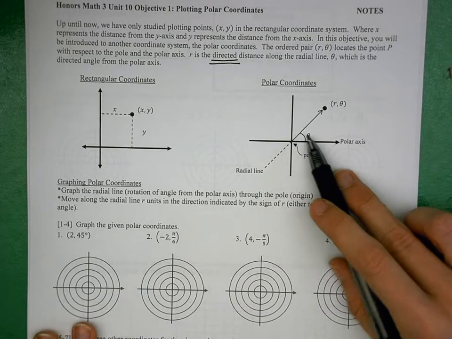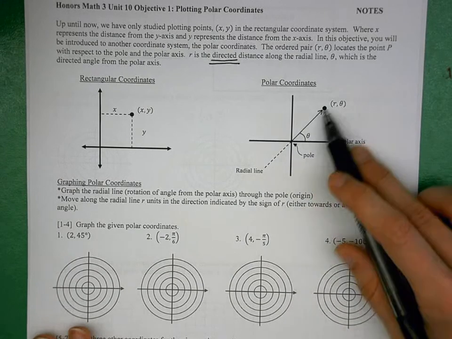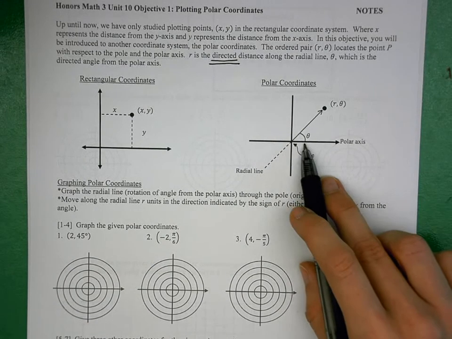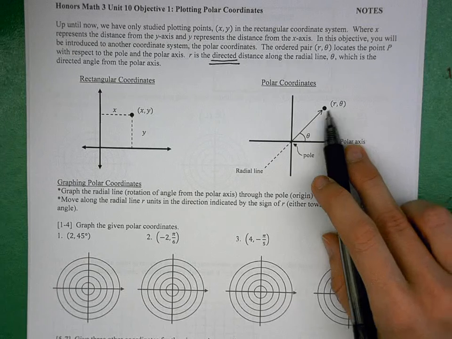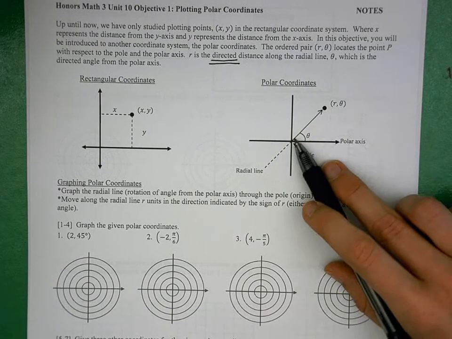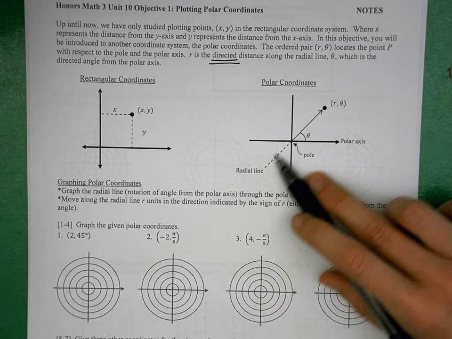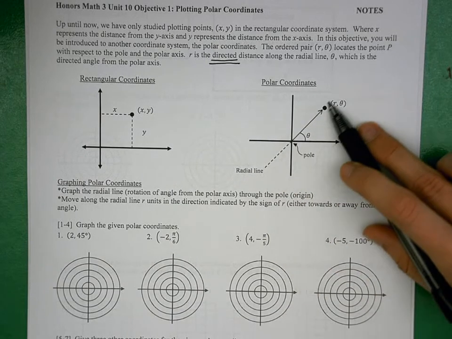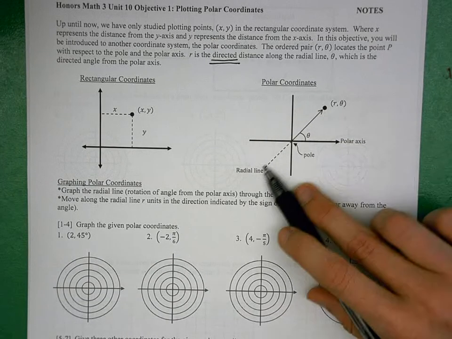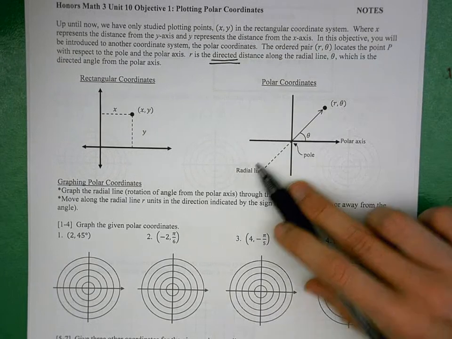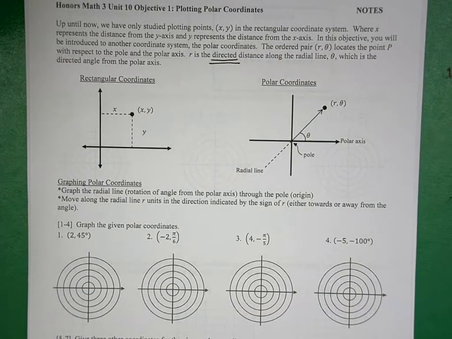So this angle here kind of looks like maybe a pi over 4. I don't know for sure, but it kind of looks like a pi over 4. And then your r is the distance you move out along that line. So the radial line goes all the way through the pi over 4 angle, or whatever your angle happens to be, and then the r is how far you move out along that line.